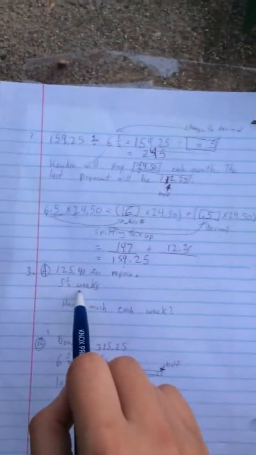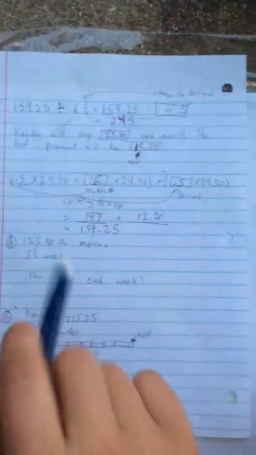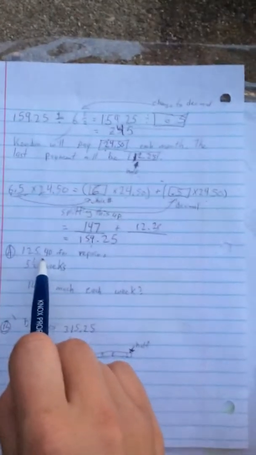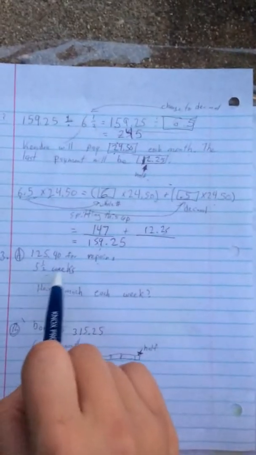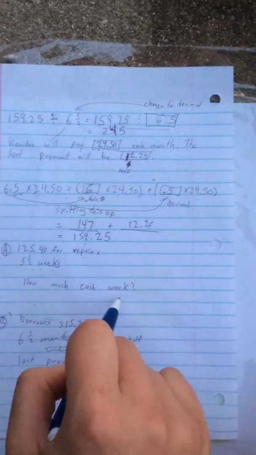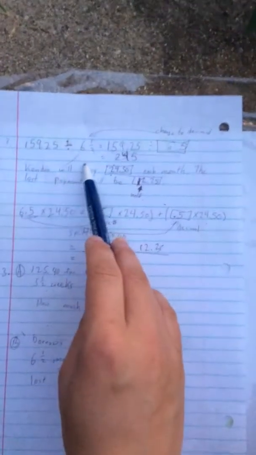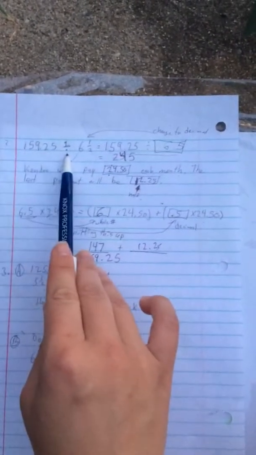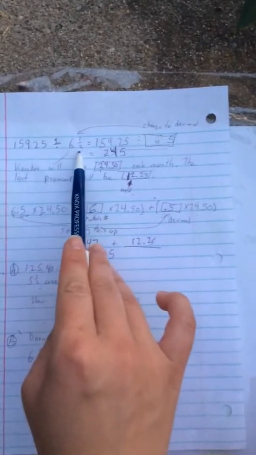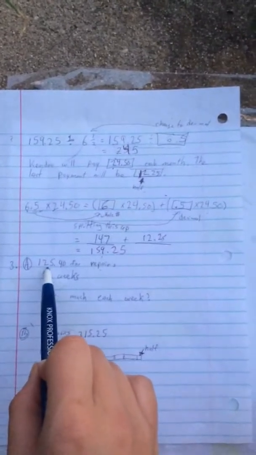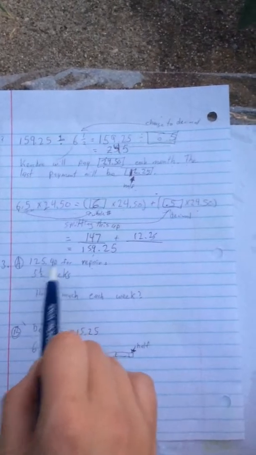Okay, here's this part. Your A and your B. Kind of want you to do it on your own. So this says you owe $125.40 for repairs. You have 5.5 weeks. How much is it each week? So, same thing we did up here. We're just going to divide the total amount by that, but put it into a decimal. So, 125.4 divided by 5.5.